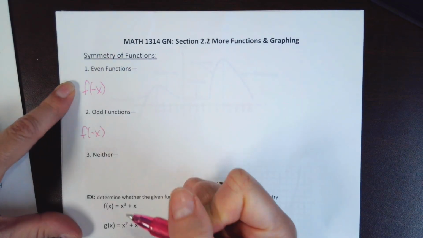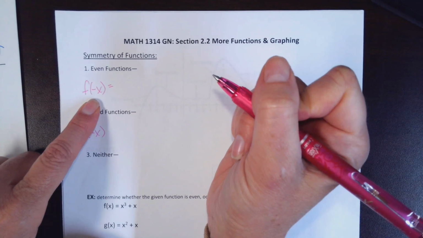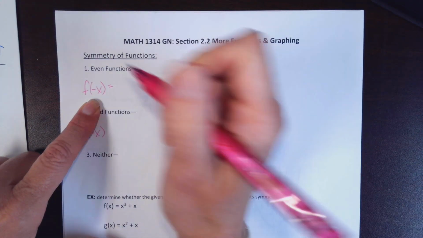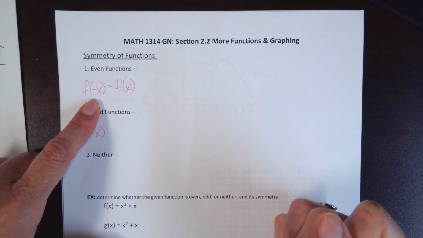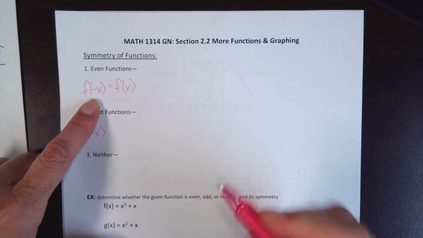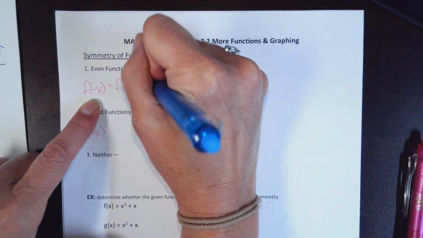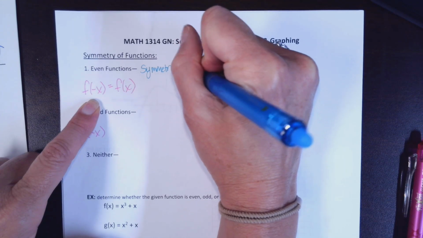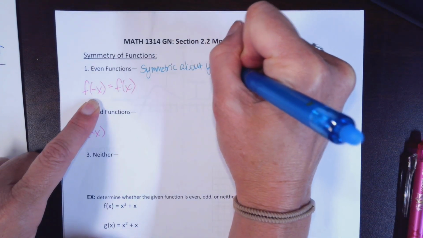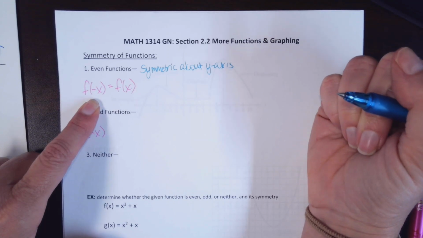we're working with. If we plug in that negative x and nothing changes, the sign on each term remains the same, then in that case we have symmetry. It's symmetric about the y-axis. It's an even function, symmetric about the y-axis.